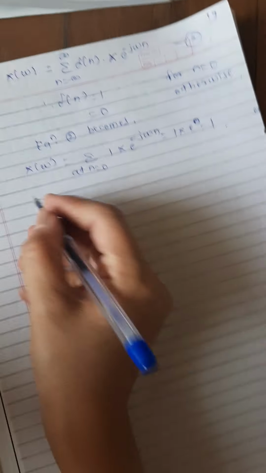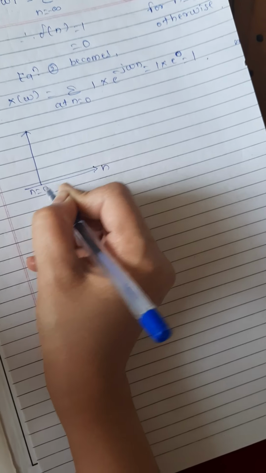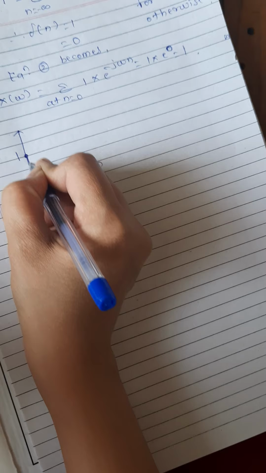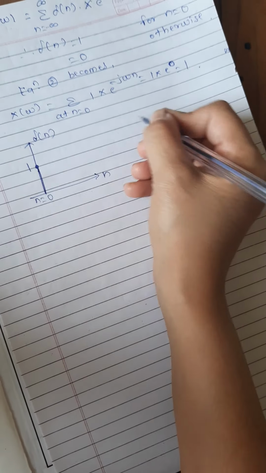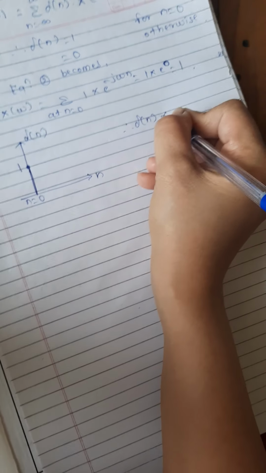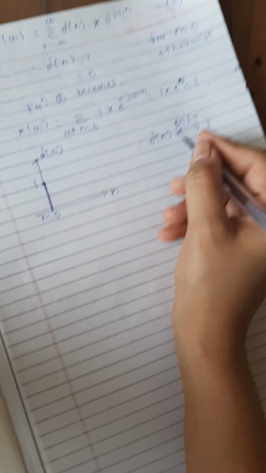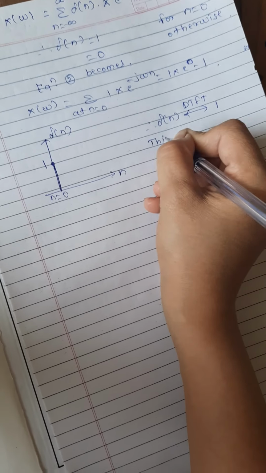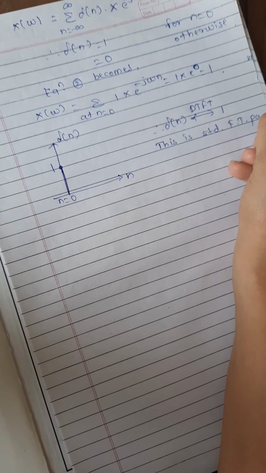Now we will draw the diagram for this. So it is n is equal to 0, and here it is 1. It is delta(n). So the DTFT of delta(n) is 1. So this is a standard Fourier transform pair. In this way we can find the DTFT of unit impulse.